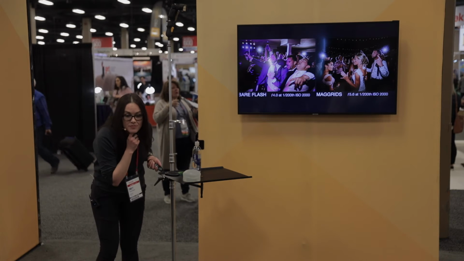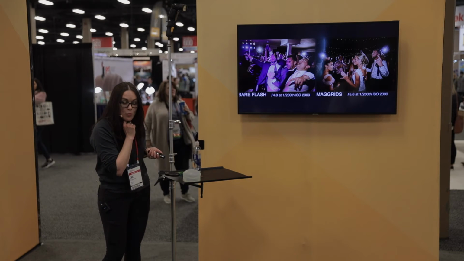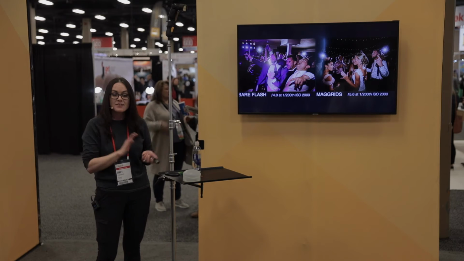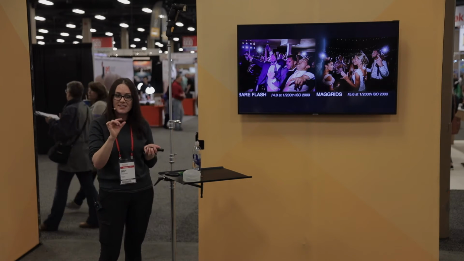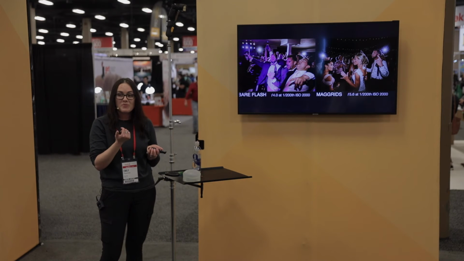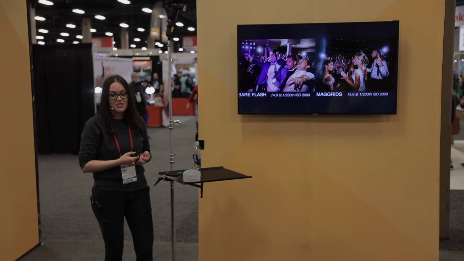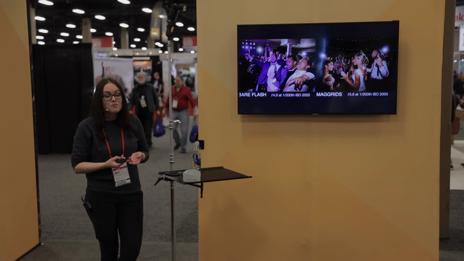Yes? Your on-camera flash, what does it have on it? My on-camera flash has nothing on it. Just bare? Yep, so I just use a bare flash, direct flash. I do zoom that just a little bit with the manual zoom, but it's just ETTL minus 1/3 or minus 2/3, and that's usually all I really do there.